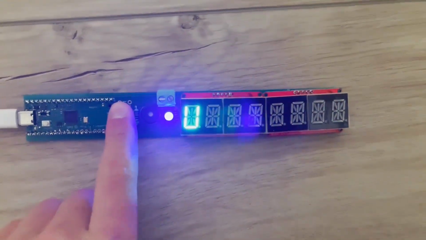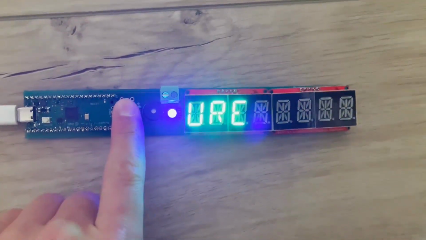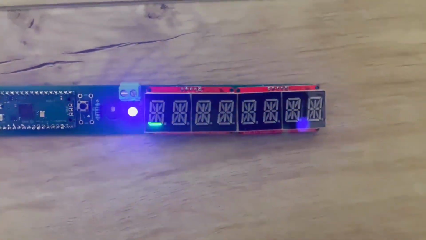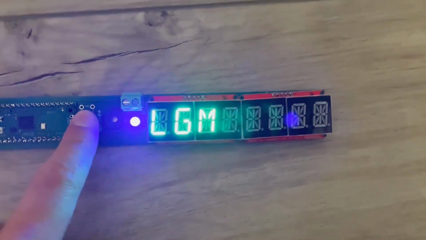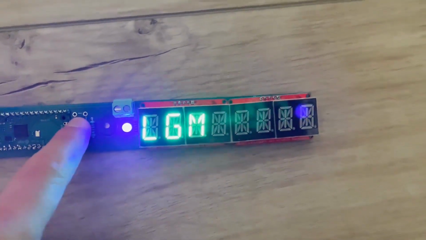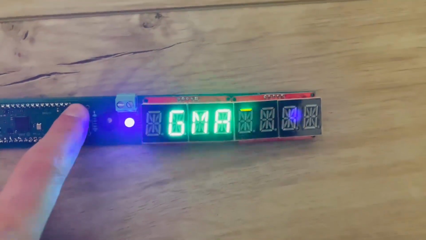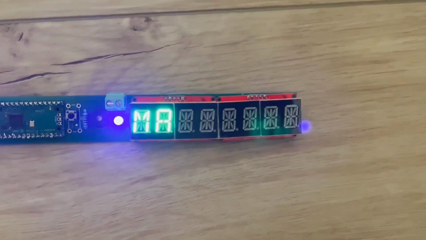He was very curious, but the Morse code you hear, that's each letter being spit out in Morse code. And then on those 14-segment 8-digit displays, you see the random word being generated.